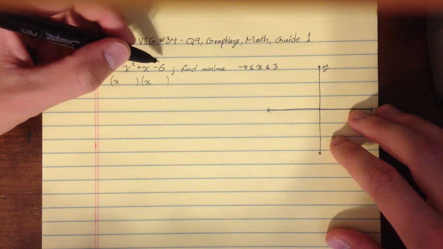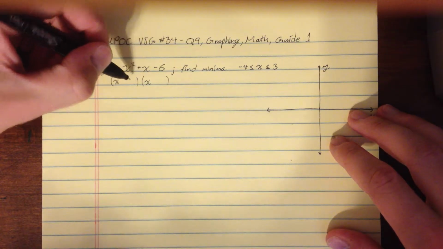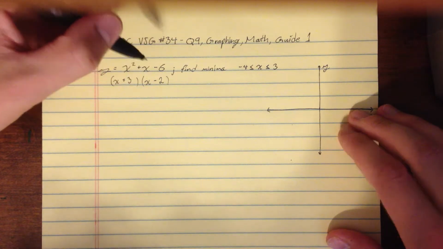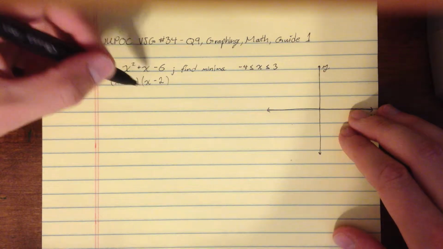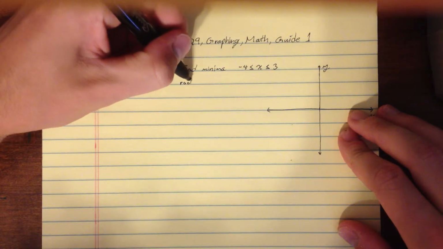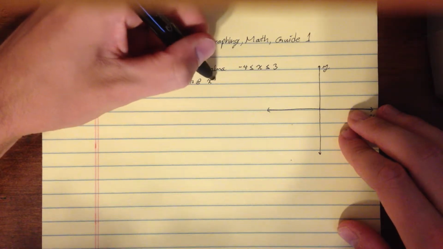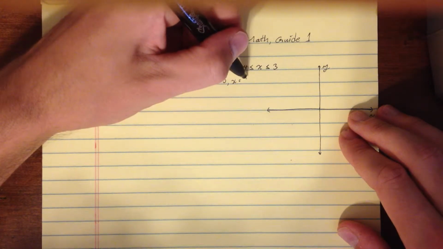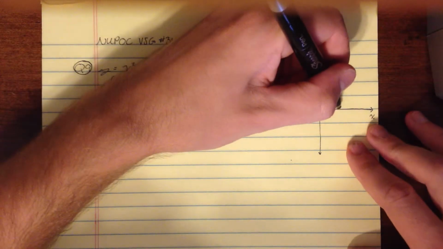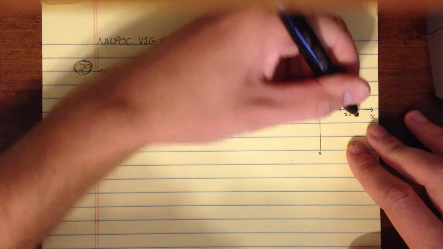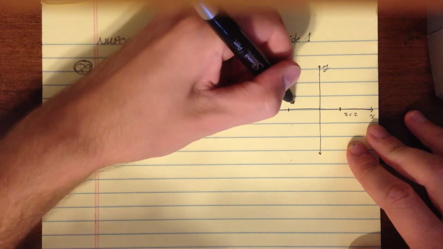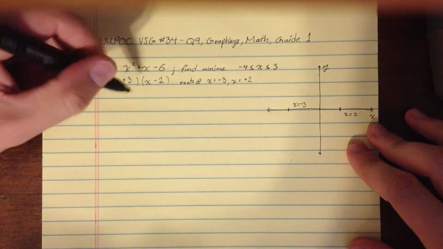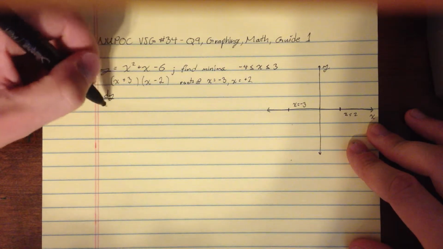A couple of factors of 6 are 2 and 3, so it looks like we would probably go with plus 3 minus 2, right? Okay, so now we have that, so we know we have roots at x equals minus 3, x equals plus 2. So let's put these on the graph here. So let's say it's about x equals 2, and this is about x equals minus 3. Okay. So now let's look for any critical points.